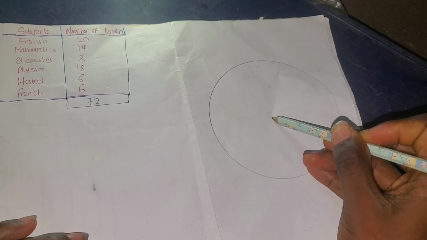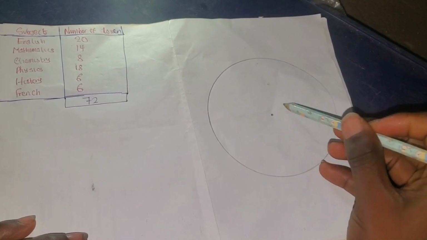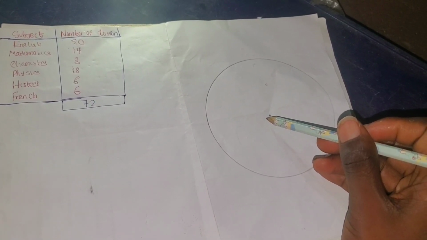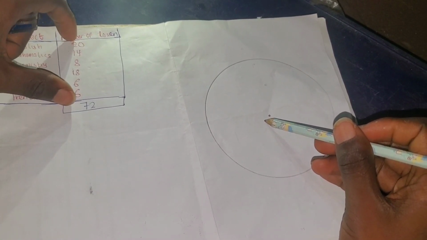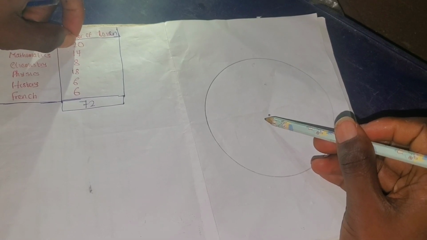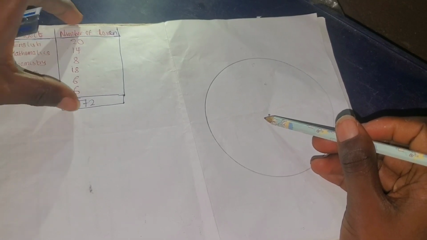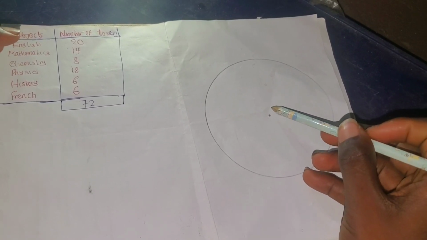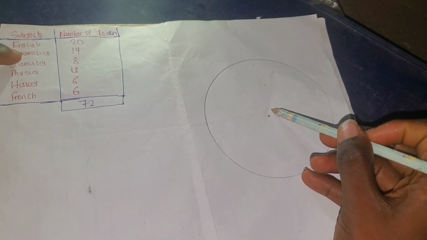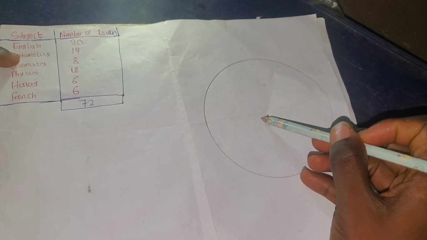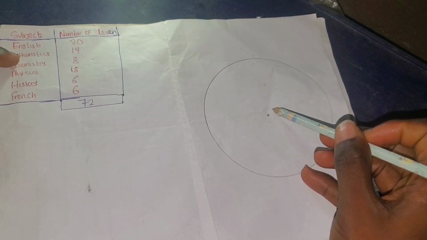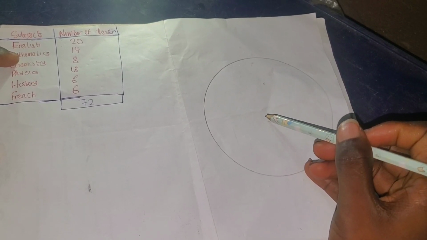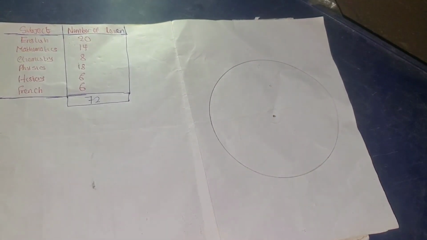On this point that you see here, the sum of angles is known as 360 degrees. So we're going to calculate the sectorial angle, which I told you is the angle that each item is going to represent on this pie chart. Ordinarily, the sum of angles at this point is 360 degrees. Let us proceed to calculate the sectorial angle.